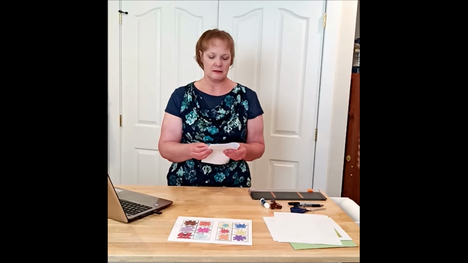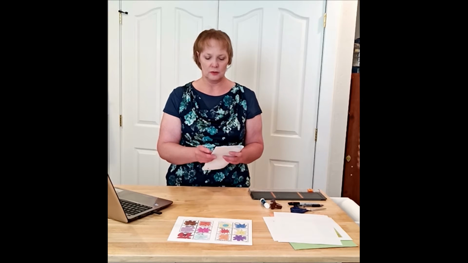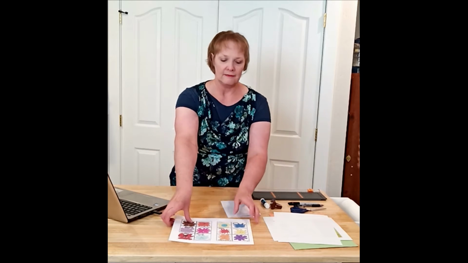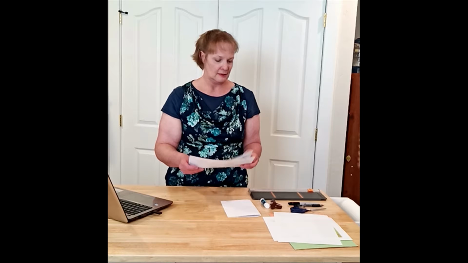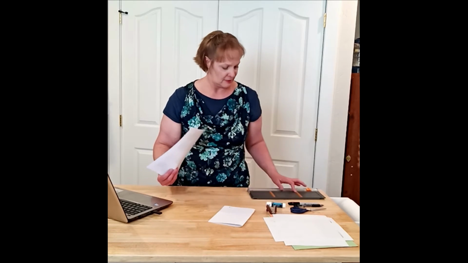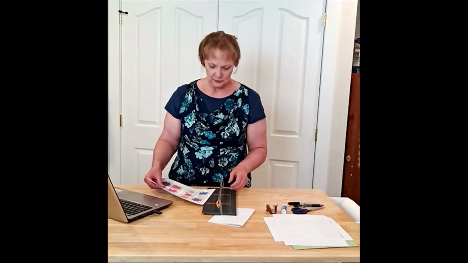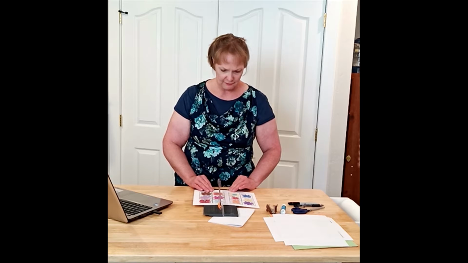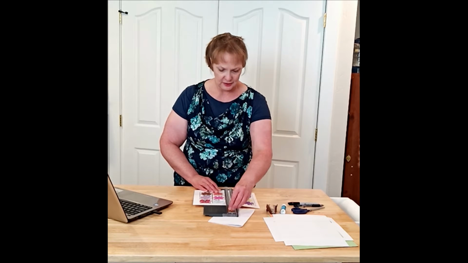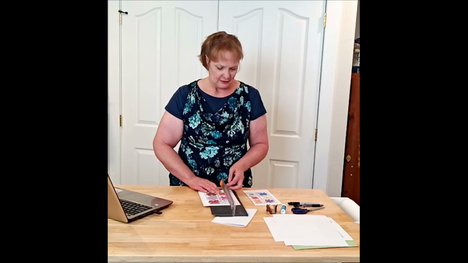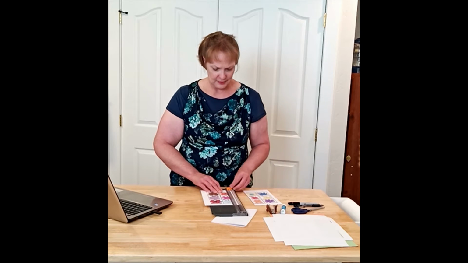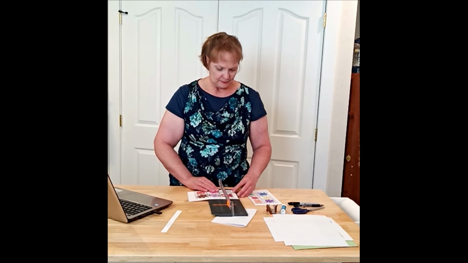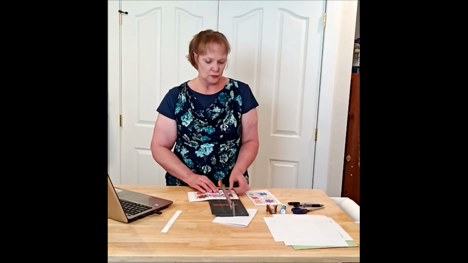I'm going to fold this in half, and then I'm going to take these, and hopefully they line up on my little cutter here. And obviously you're probably not going to have one of these, but I thought it would be faster. And cut them. And then we're going to glue them in this little booklet.